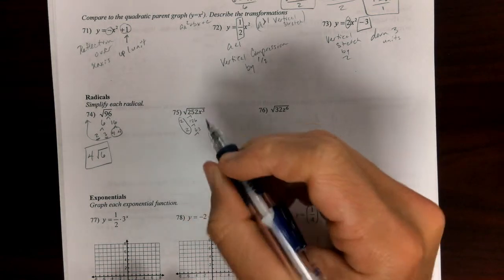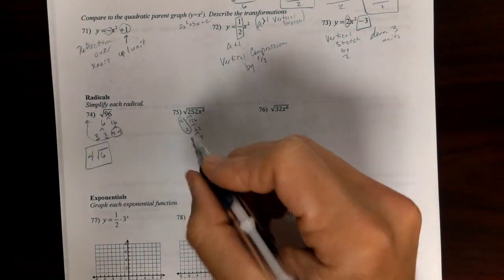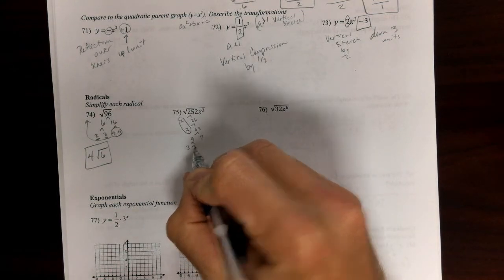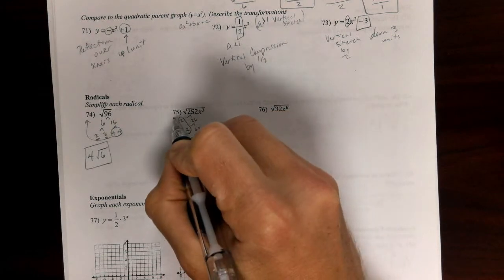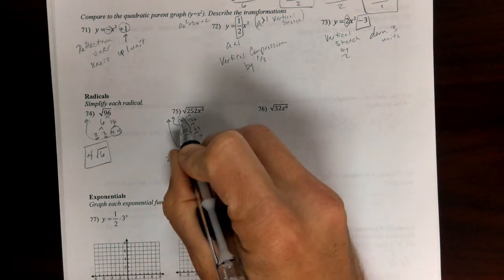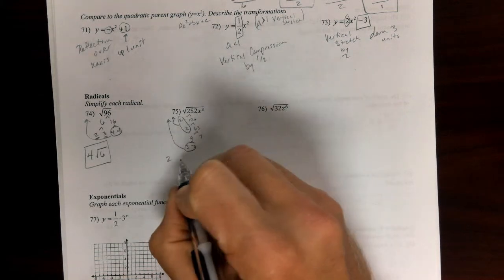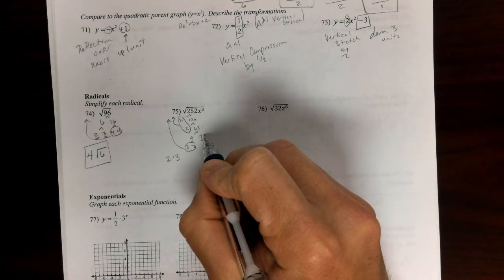We can break down 63 into 9 and 7. And we can break down 9 into 3 and 3. So I have a pair of 3s, a pair of 2s. So the 2s came outside, the 3s came outside. So outside we have a 2. The pair becomes one number. We have a 3. We still have a remainder of 7.